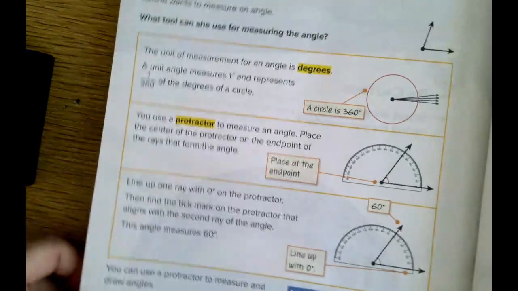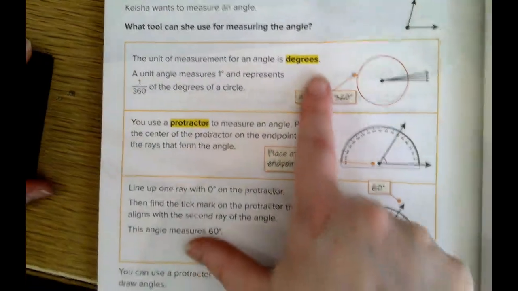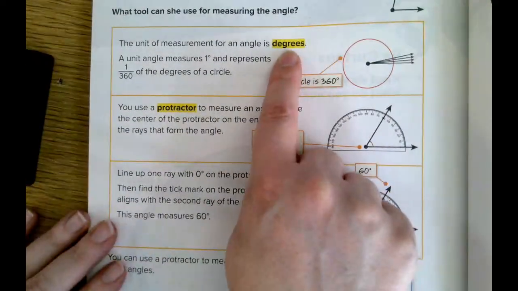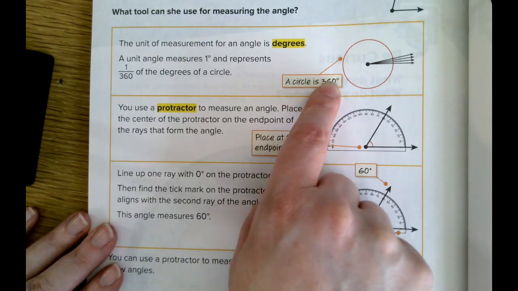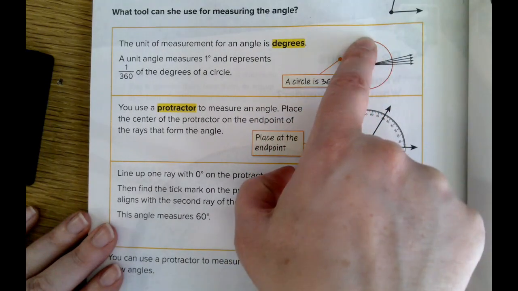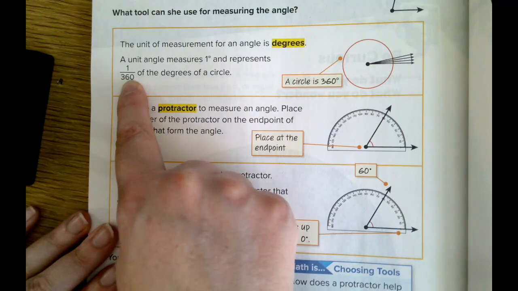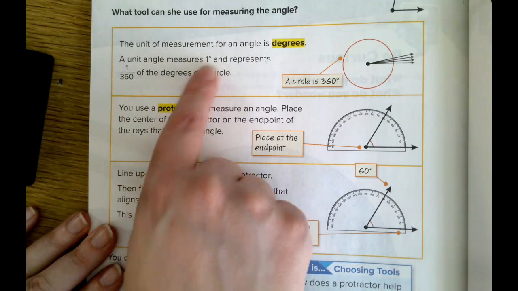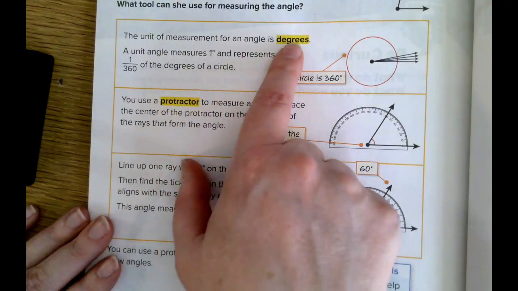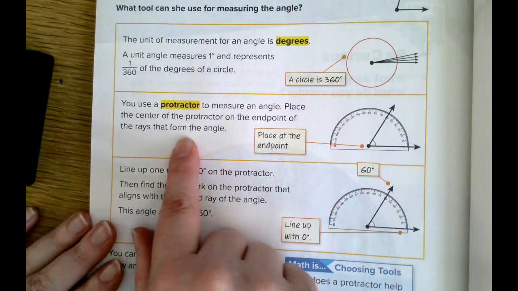So in your colorful book, just a quick glance at that. Page 224 gives you kind of the rundown on measuring. It talks about how the unit we use is degrees, because a circle is 360 degrees. So every little mark you make is 1/360th of a circle, because each unit angle measures 1 degree. And the protractor is the tool I just showed you.